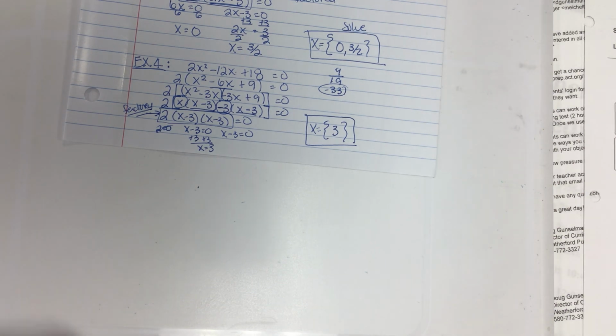Okay. Questions? Very quick review on factoring, right? If you're still struggling with that, you've got to get in and get some help. We're going to continue doing bell work over it for a while, and then you'll take a bell work quiz on it again. Yes?